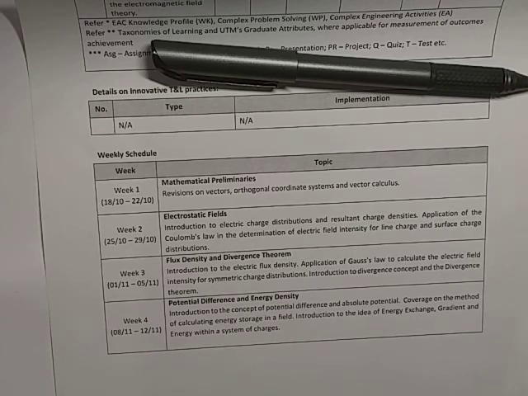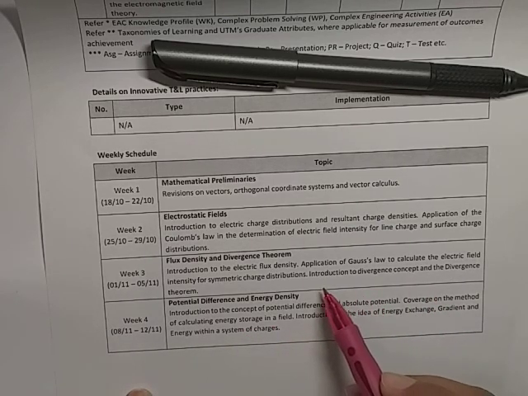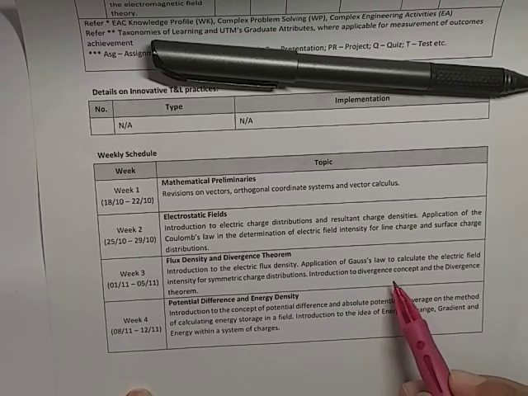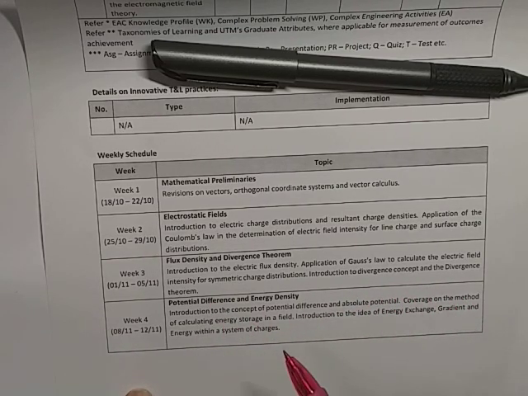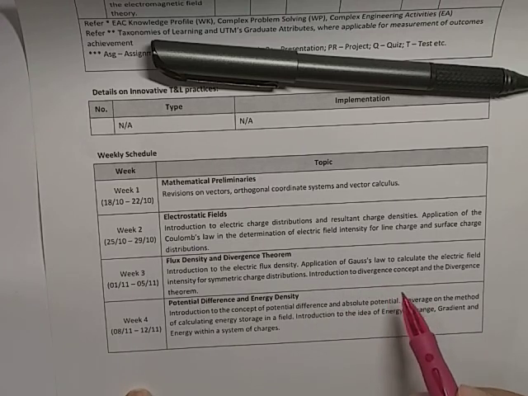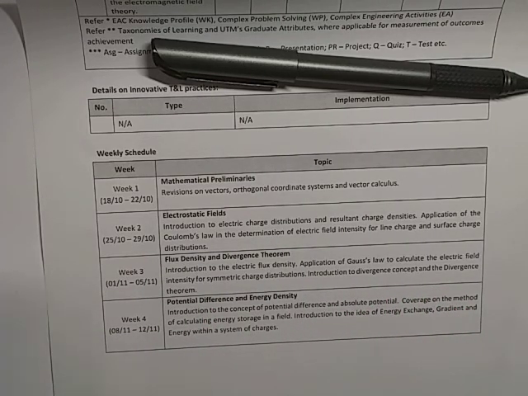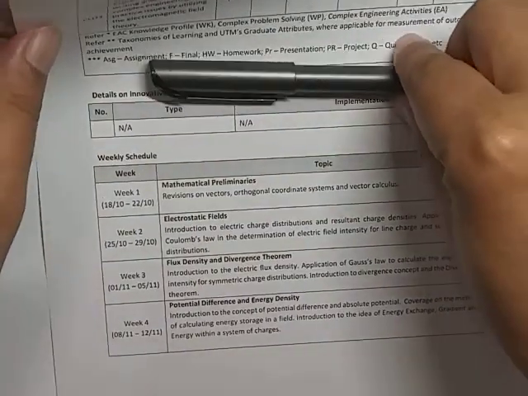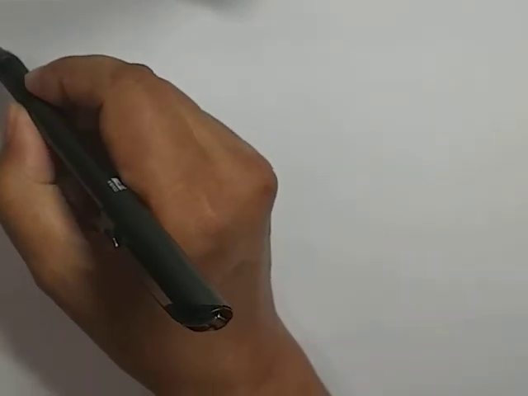So today's session we're going to talk about the last part of week number 3 that we need to learn. It is about the introduction to the divergence concept and divergence theorem. That should be the topic of discussion in this particular session. Introduction to divergence concept and divergence theorem. So I'm going to talk about the divergence concept here.